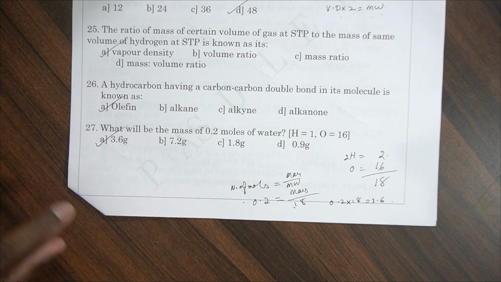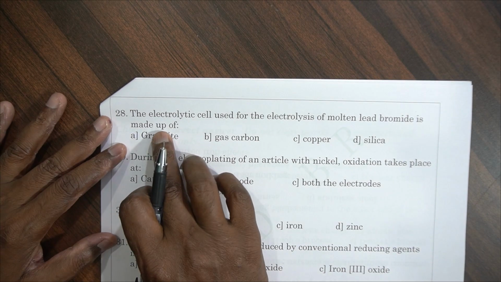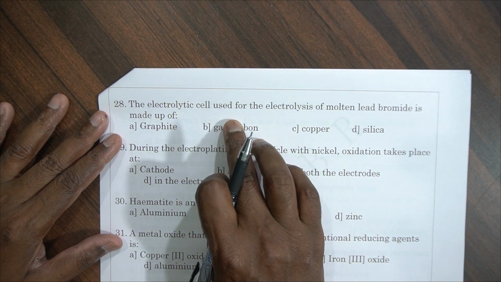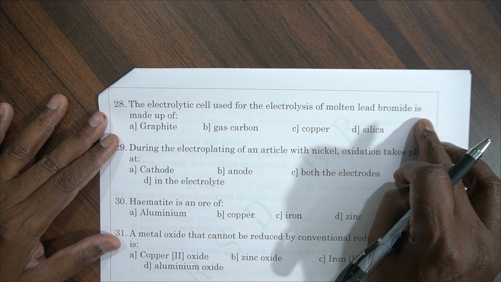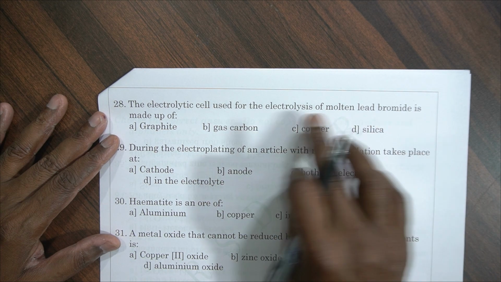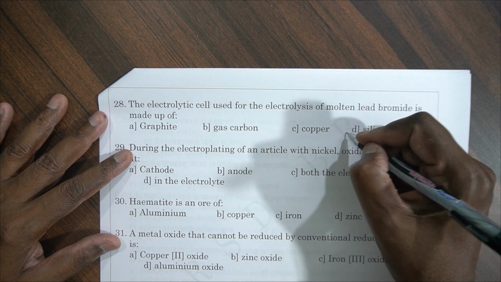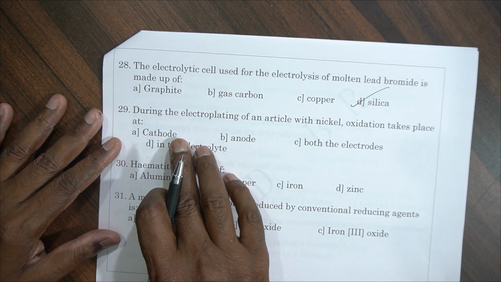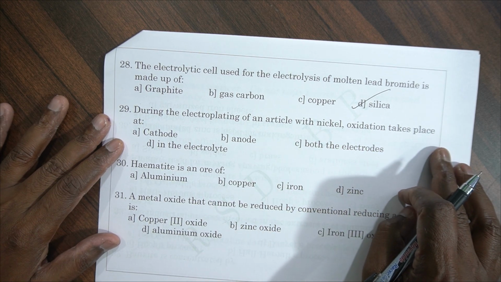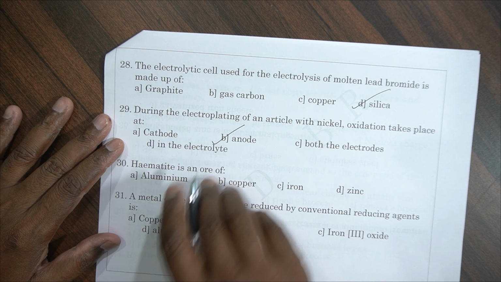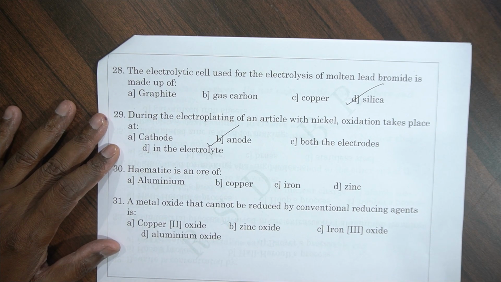So work out and write the answer. Don't go by your brain. Right. Then 28. The electrolytic cell used for the electrolysis of molten lead bromide is made up of silica. During the electroplating of an article with nickel, oxidation takes place at the anode. Oxidation always takes place at the anode, anywhere, anytime.